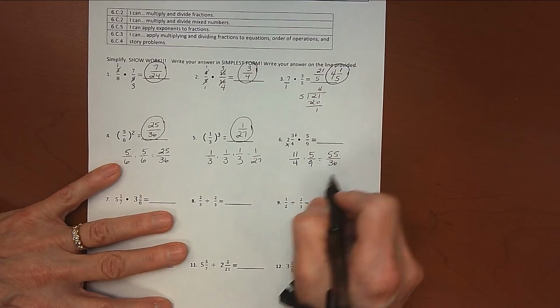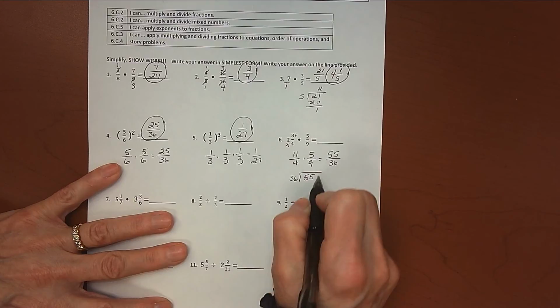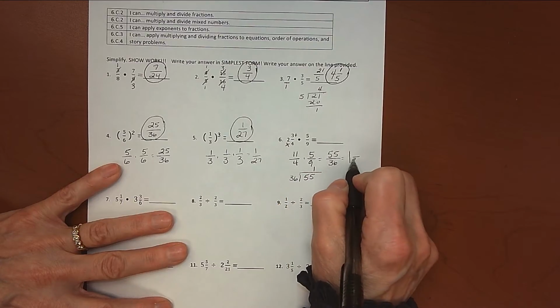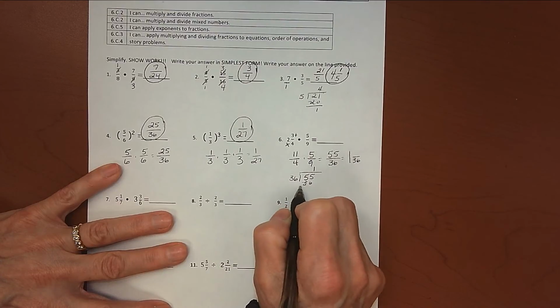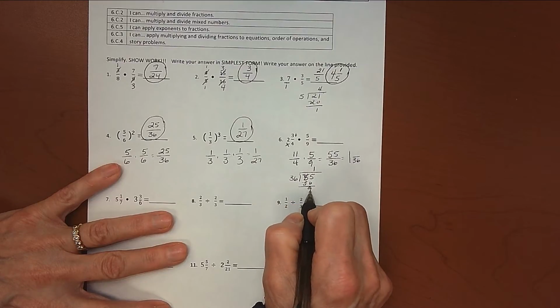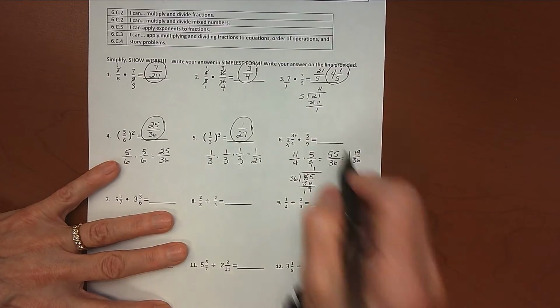55/36. We'll need to take our 55 and divide that by 36. 36 divides into 55 only one time, so our whole number is 1. Our denominator is not going to change. It's going to be 36. 1 times 36 is 36. Subtract, and our leftover is 19. 1 and 19/36.